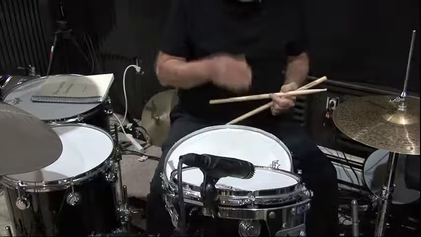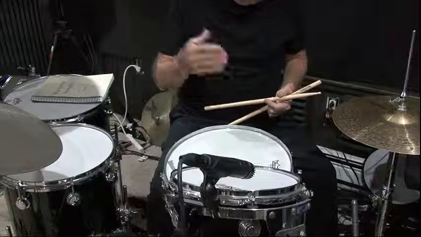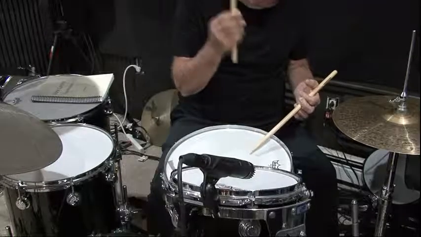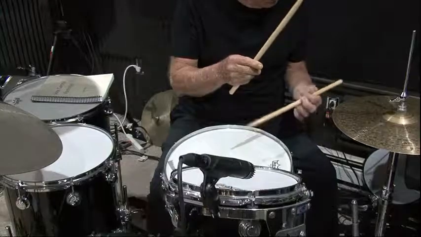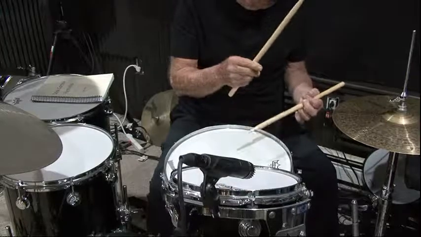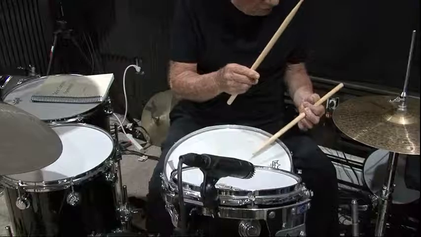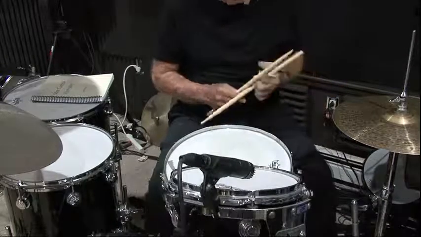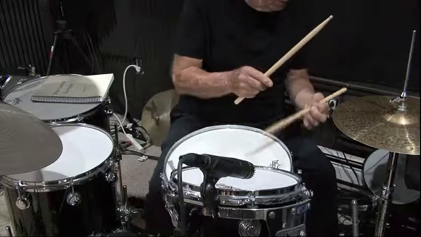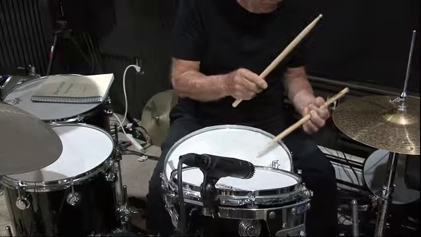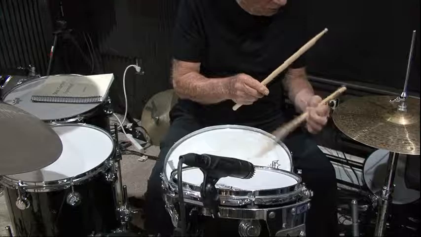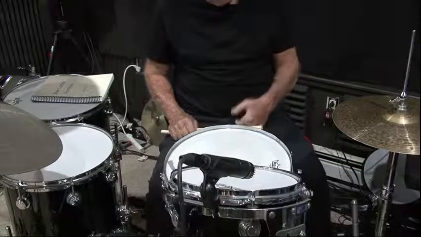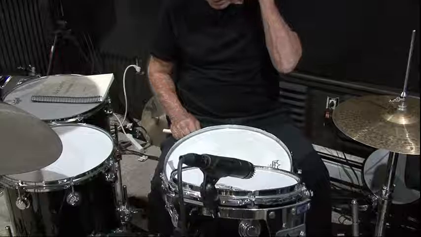Now remember, the left is telling me that's where my right hand is going to go. Line 2 would be 1, 2, 3, 4. 1 and 2 and 3, 4. So take it up tempo a little bit. 1 and 2, 3, 4. 1, 2, 3, 4. Nice little linear triplet concept. You understand this so far?